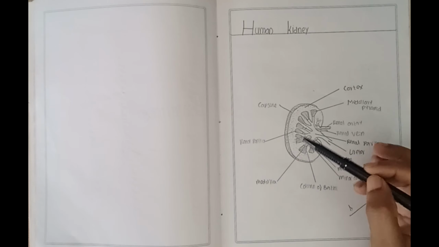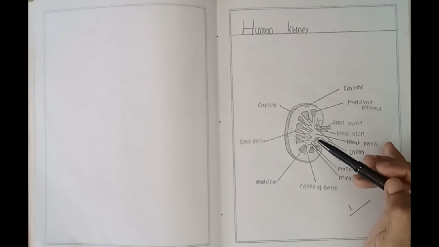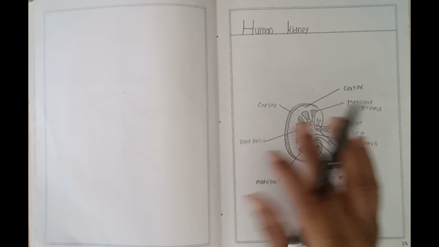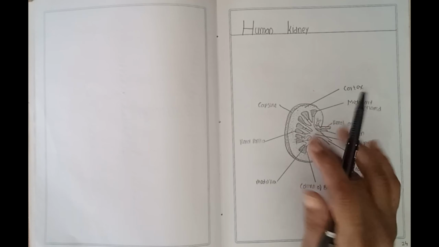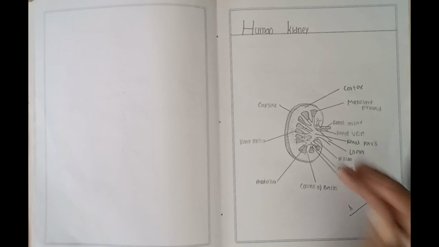The basic unit of filtration is the nephron. We already discussed in detail the excretory system of human beings and the structure and function of the nephron. You can utilize it.